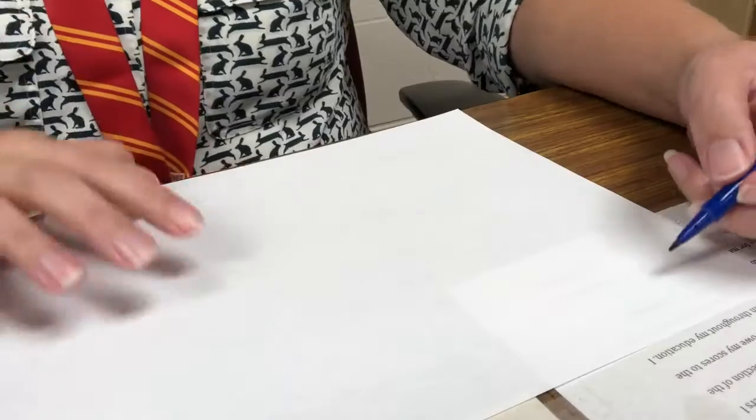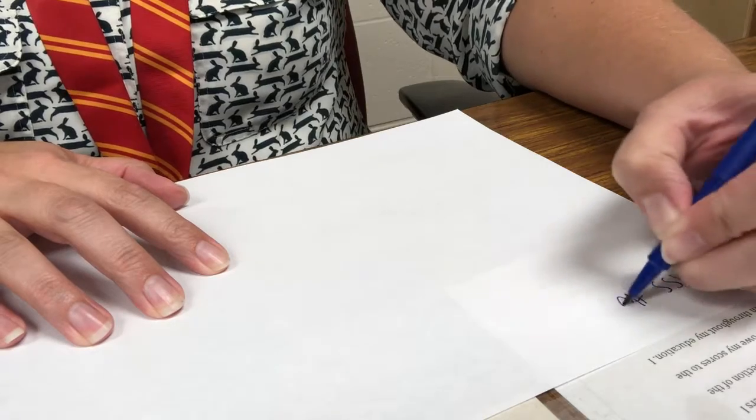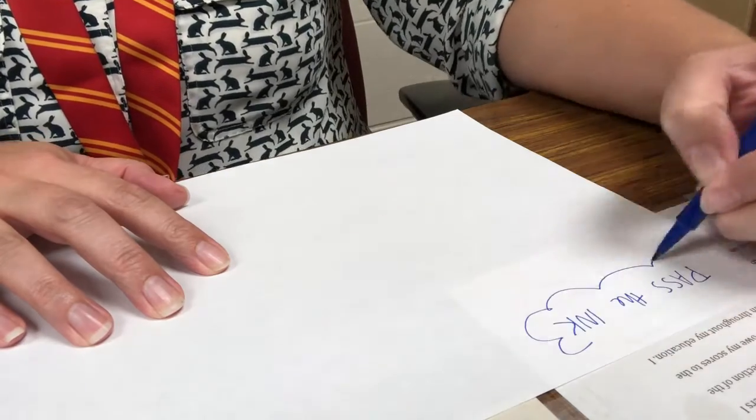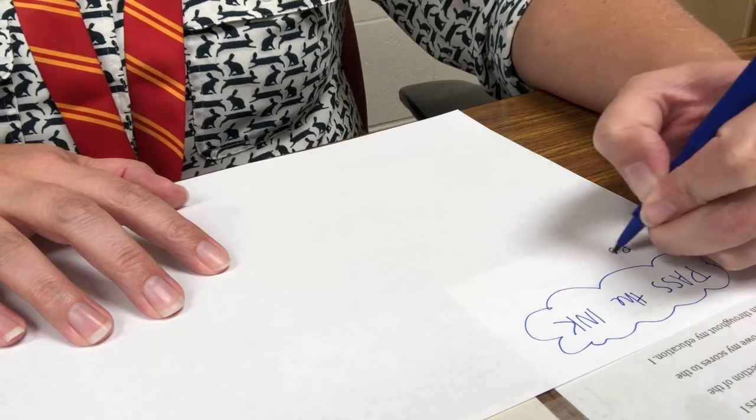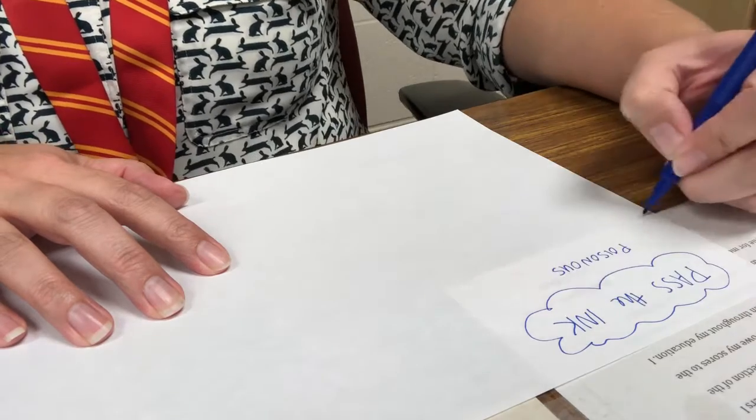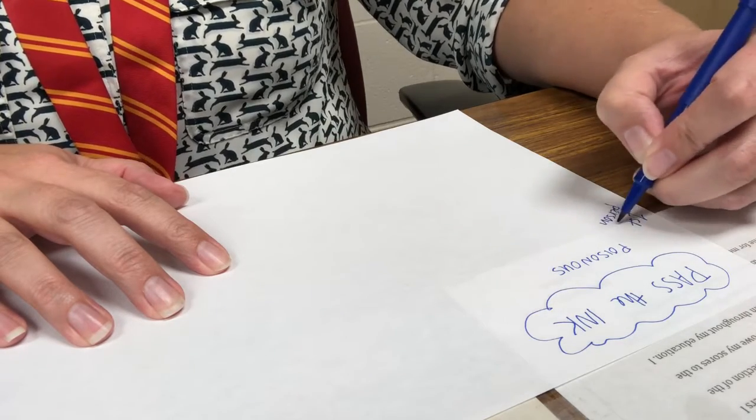You can also do something like a pass the sketchnote type activity, but you could call it pass the ink. One person would start and do their drawing, and the next person could pass it on and add to it.